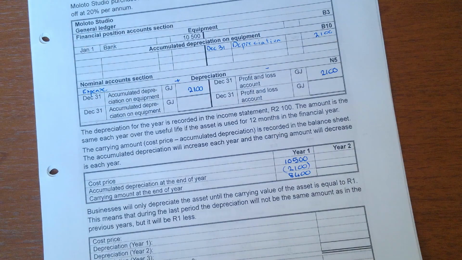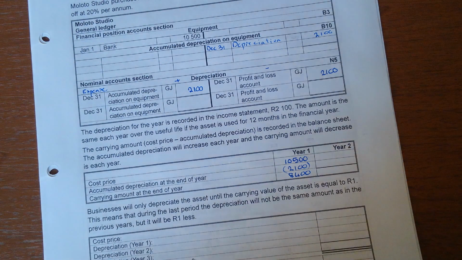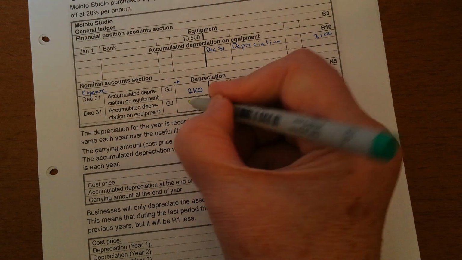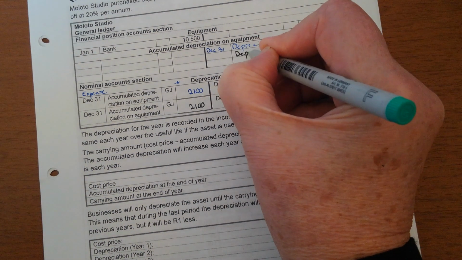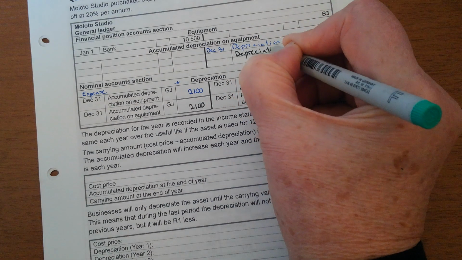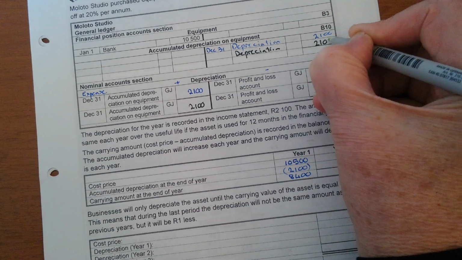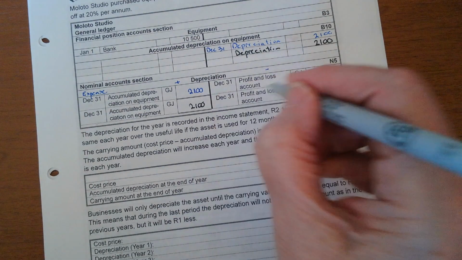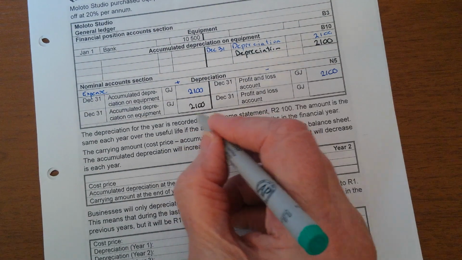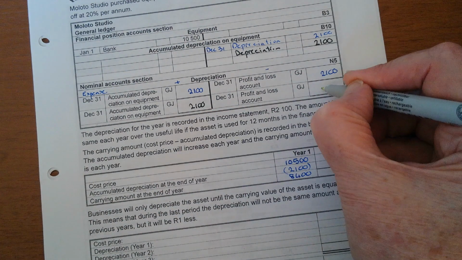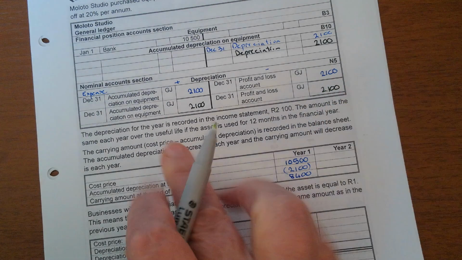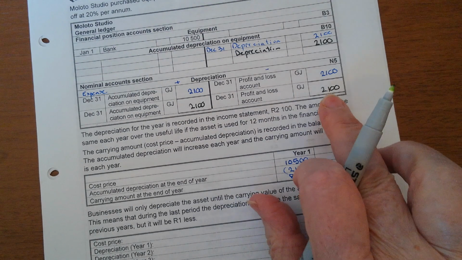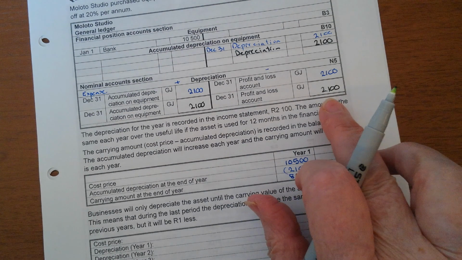In year 2, I have to do a similar transaction. So I'm going to write off depreciation again on the cost price, and I will indicate that my expense is 2,100, and I will credit my accumulated depreciation account with 2,100. Again, the amount that will go to the profit and loss is only the expense for the current year. So in the first year, we decreased our profits with 2,100, and in the second year, we will decrease it again with the 2,100 depreciation for the current year.